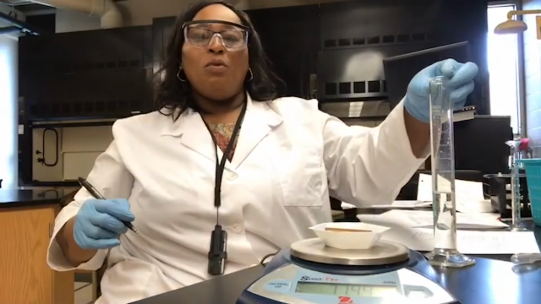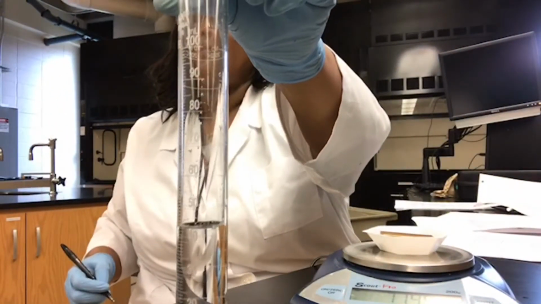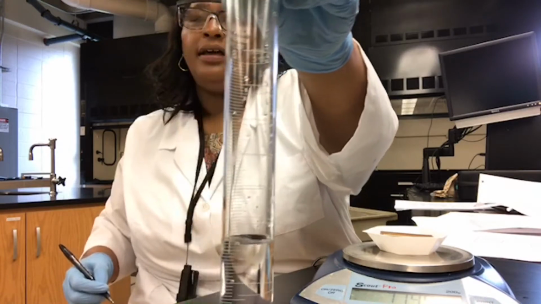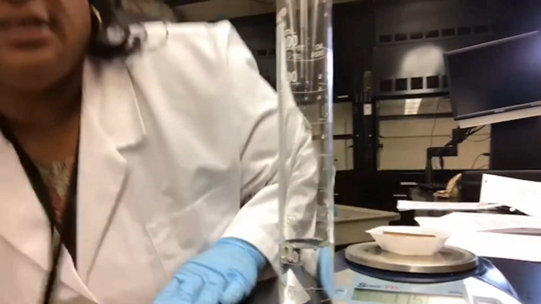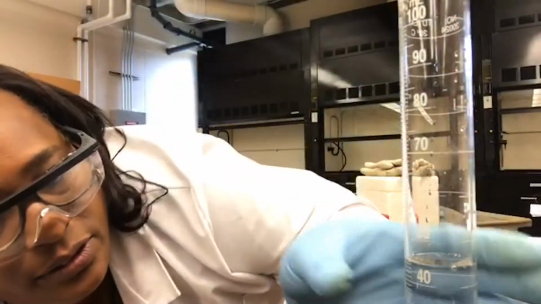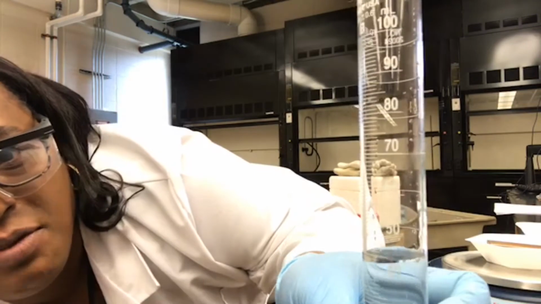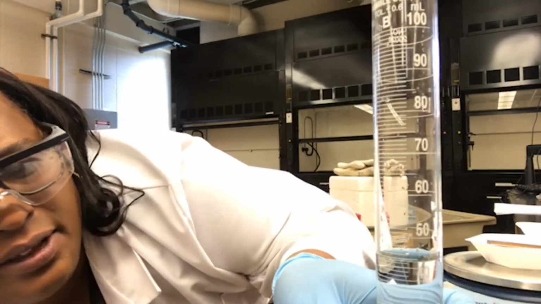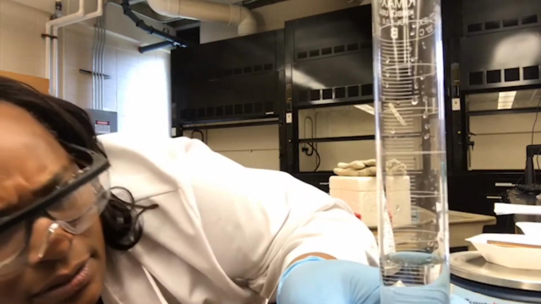So we have a 100 mil graduated cylinder here that already has water in it. And so again, with our rule of determining volumes in a graduated cylinder, we get eye level to the meniscus. And we see that we have between 40 and 45 mils of water.